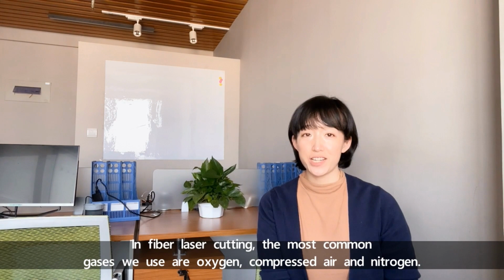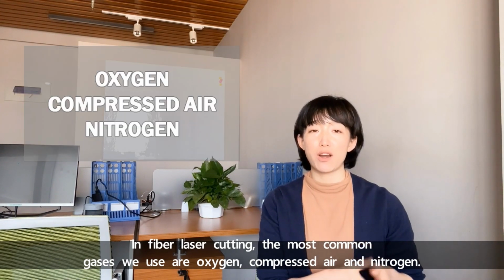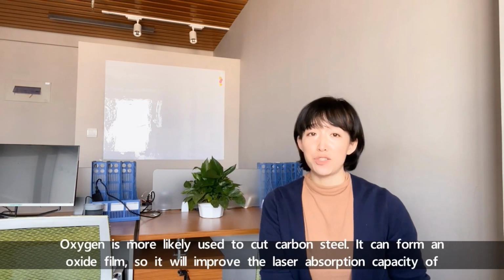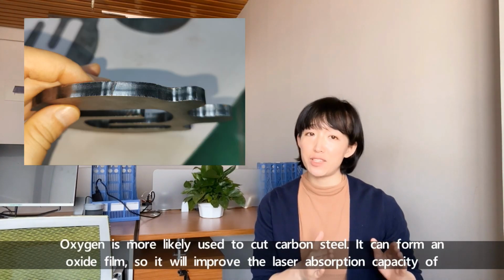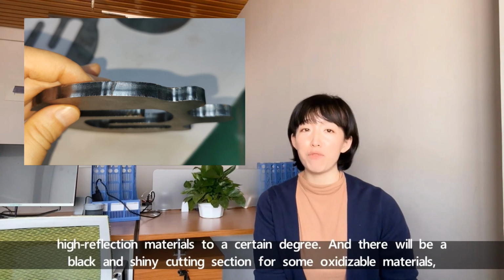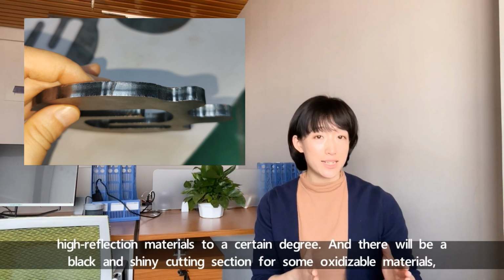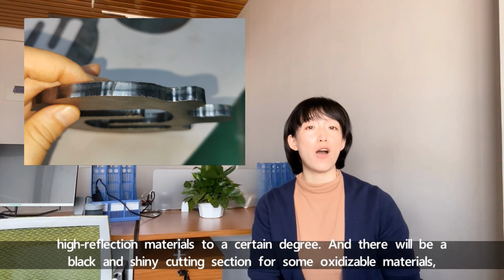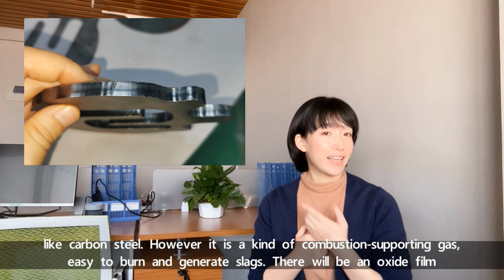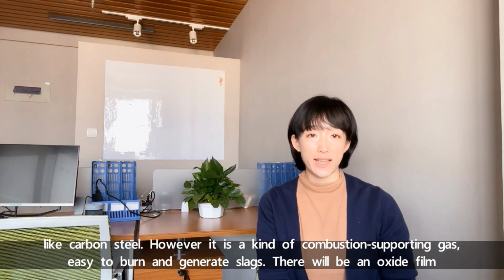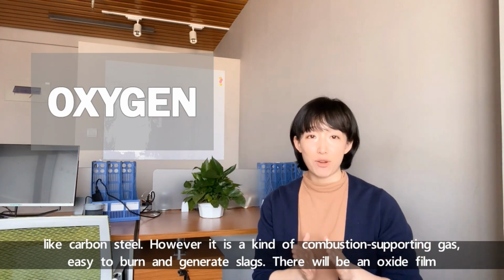In fiber laser cutting, the most common gases we use are oxygen, compressed air, and nitrogen. Oxygen is more likely used to cut carbon steel. It can form an oxide film, so it will improve the laser absorption capacity of high reflection materials to a certain degree, and there will be a black and shiny cutting section for some oxidizable materials like carbon steel. However, it's a kind of combustion-supporting gas, easy to burn and generate slags.